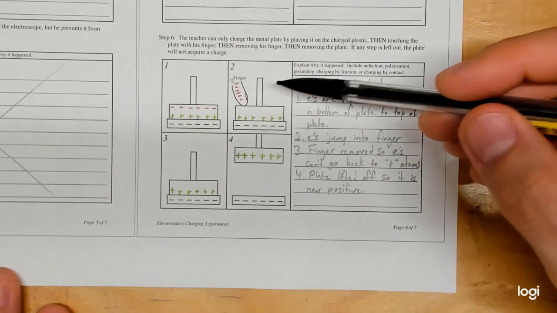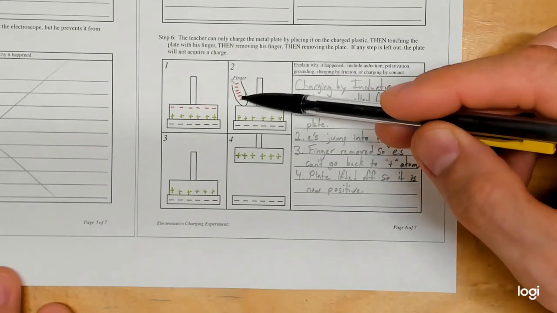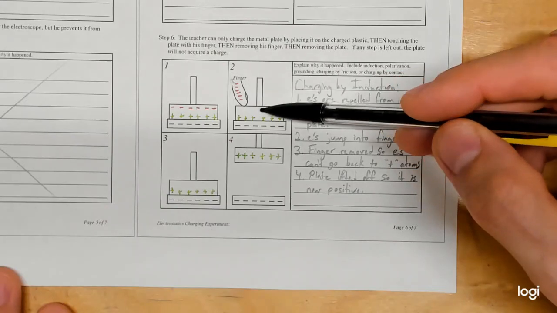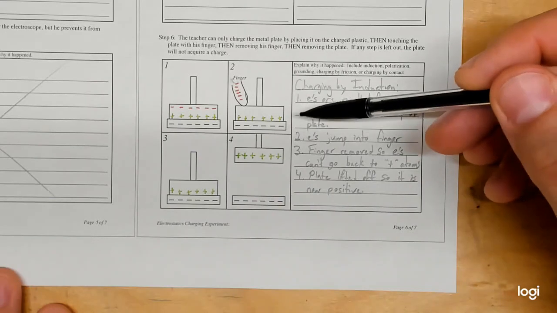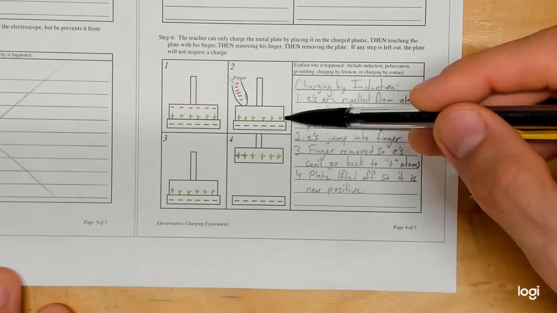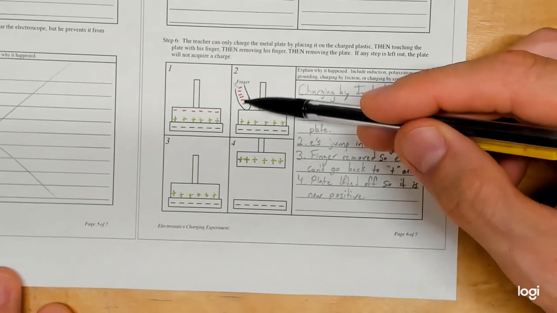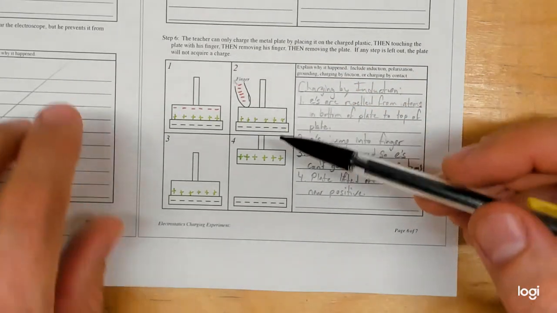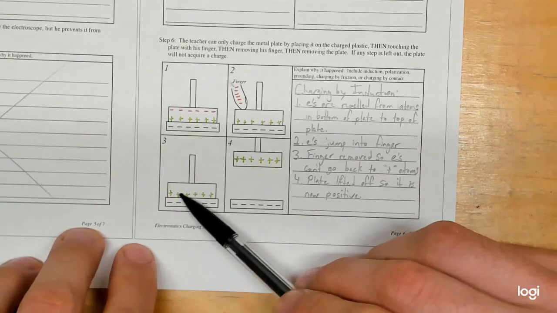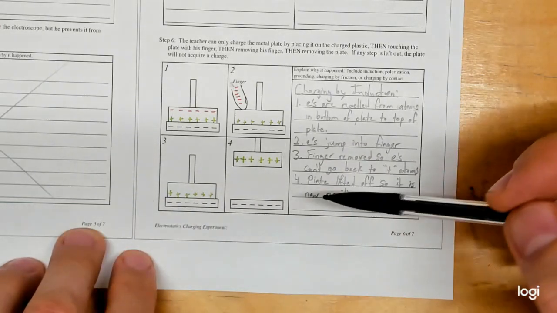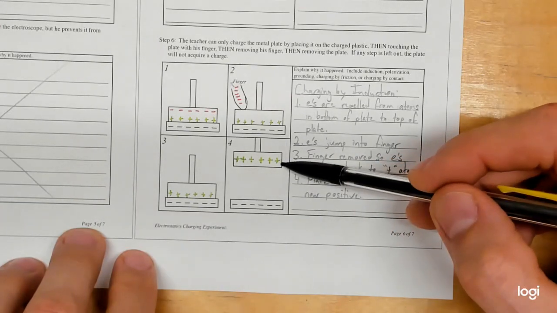Okay? Step 2, I touched the top of the metal plate with my finger, and notice I drew 6 electrons inside my finger. Those electrons jumped into my finger and they continued on to the rest of my body and into the earth. And that leaves these protons still there without their electrons because their electrons have now left into the earth. Then I take my finger away, and so these positives are now stuck without their electrons that are gone. And then I lift the plate up, and then I have the plate as positive 6.